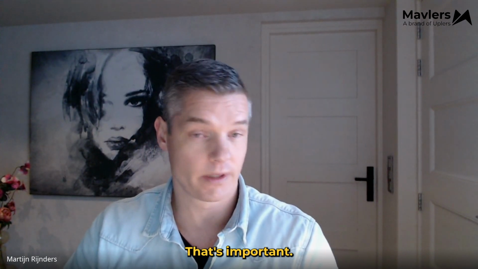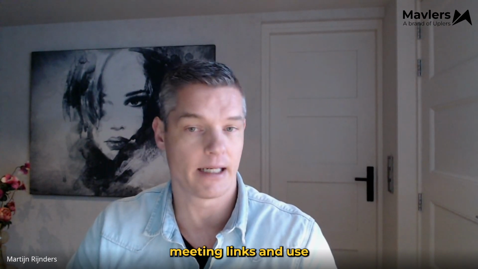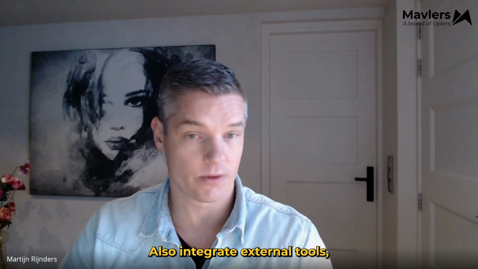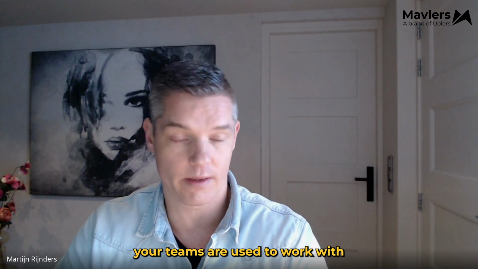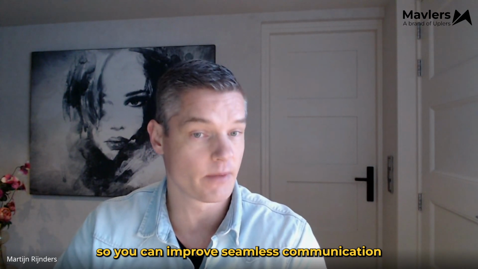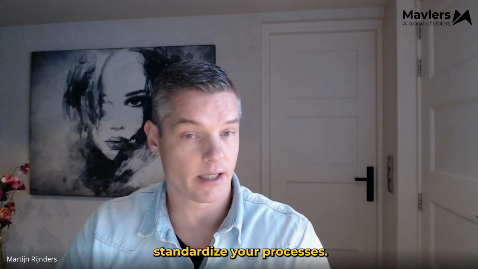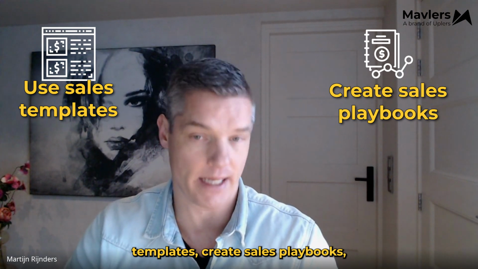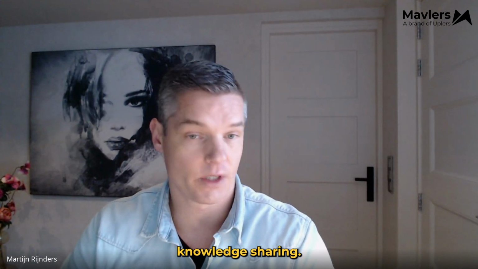Leverage HubSpot tools, that's important. So share email templates, integrate meeting links, and use collaborative workflows. Also integrate external tools: connect HubSpot with Slack, Google Workspace, or Teams, so tools that your teams are used to working with, so you can improve seamless communication with HubSpot. And of course, standardize your processes. So use sales templates, create sales playbooks, train your teams, and maintain a shared knowledge base for knowledge sharing.